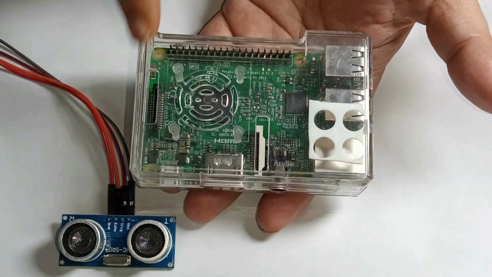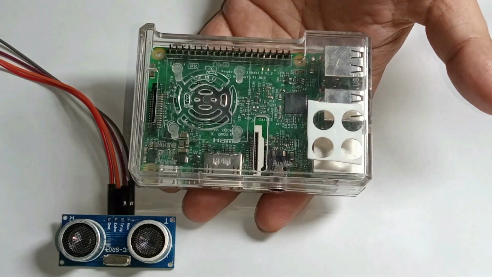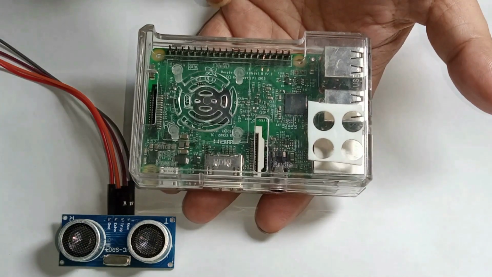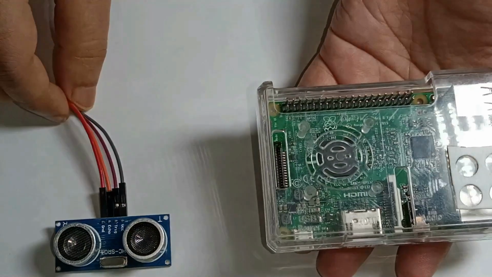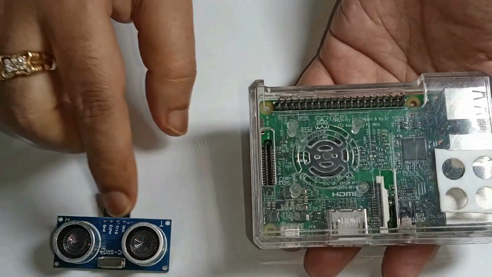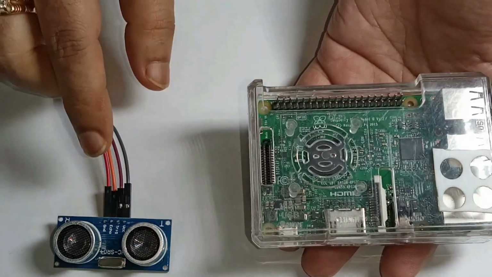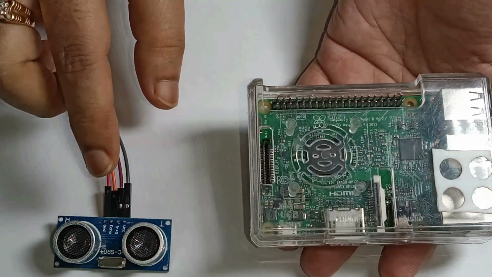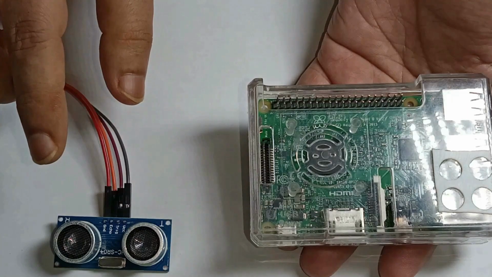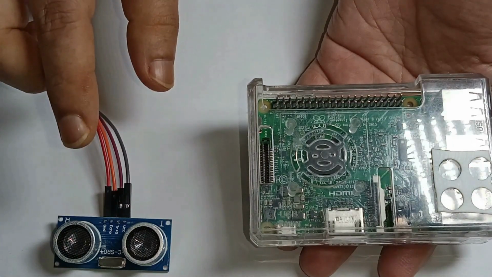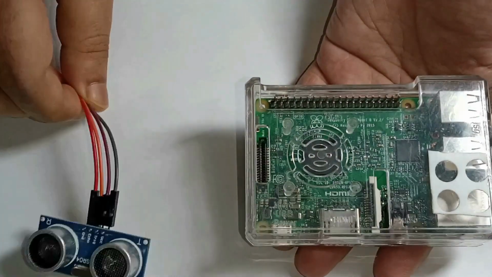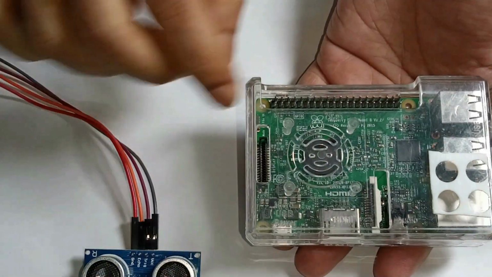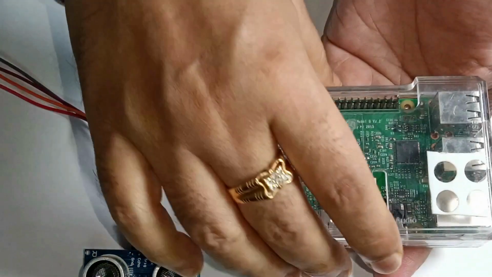This is Raspberry Pi, already I told you, which has 40 GPIO pins. This is ultrasound sensor, already I told you there are 4 pins. One is called VCC, another one is ground, another one is trigger, another one is echo. So now I will connect this ultrasound sensor to this Raspberry Pi.